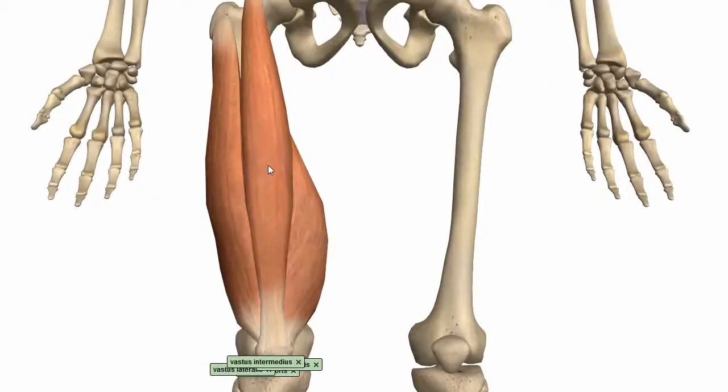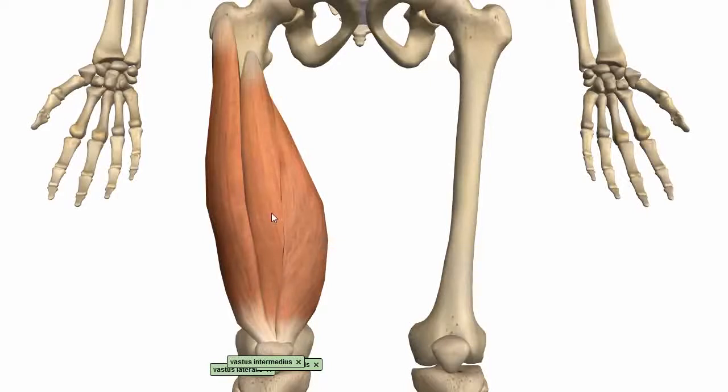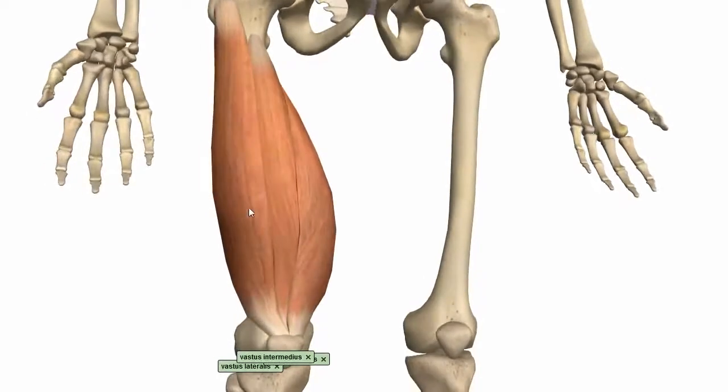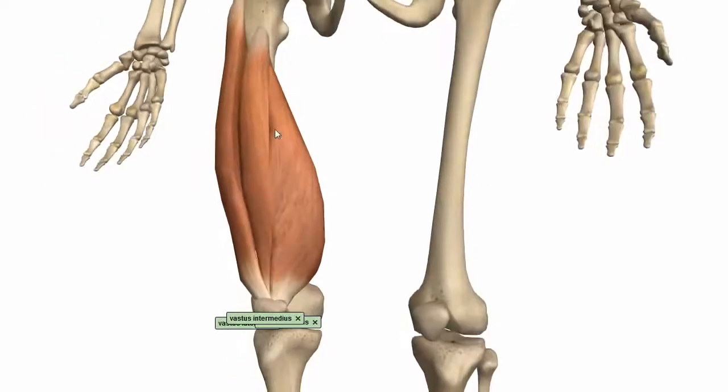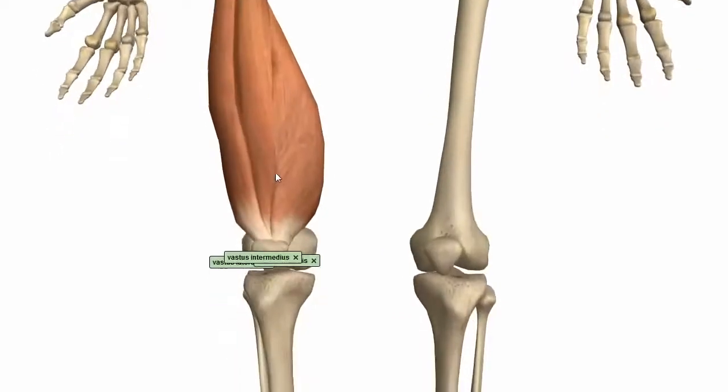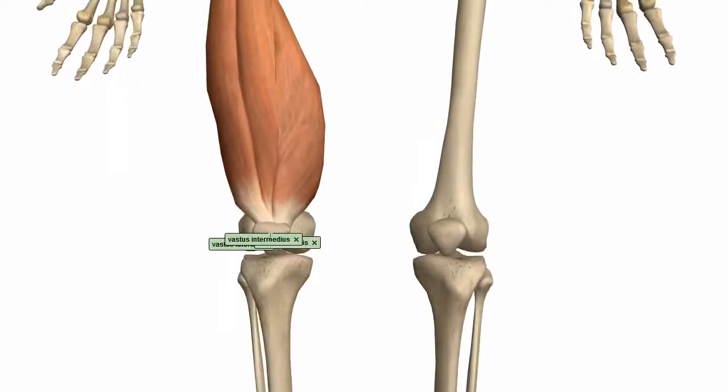Removing the rectus femoris and looking underneath, you can see the vastus intermedius. This lies between the vastus lateralis and the vastus medialis. These muscles have an origin on the femur, and they insert onto the patella via this common quadriceps tendon. They act to extend the leg at the knee joint. The quadriceps are innervated by the femoral nerve.